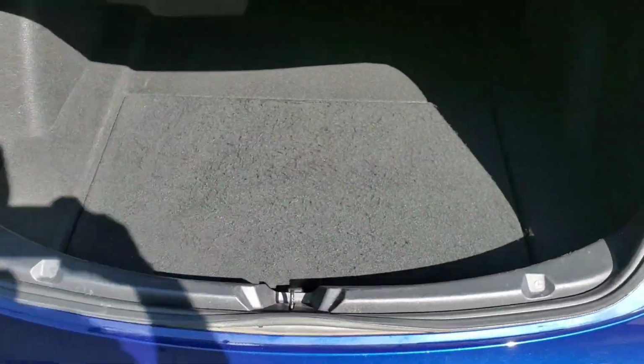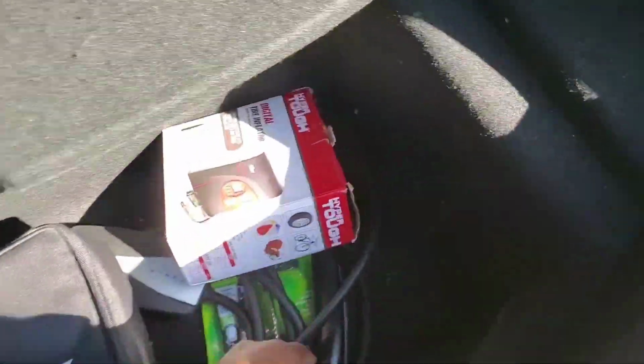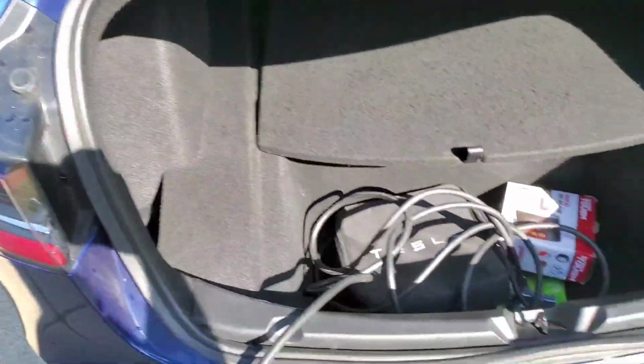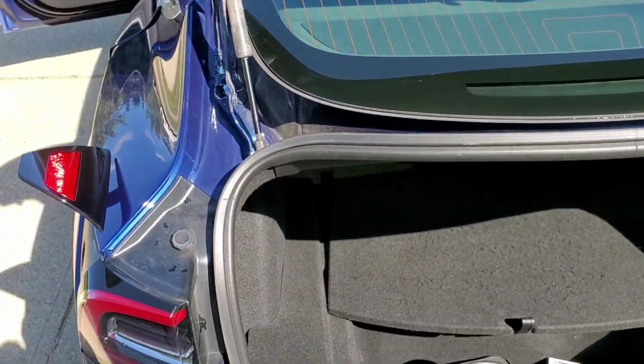If you open the trunk, right in here is your charger. I also have all sorts of kits in here. I have tire repair kits. I have an inflator if you ever need it. You have 24/7 roadside assistance, so they're always there for you if you ever need it, or you can always give me a call.